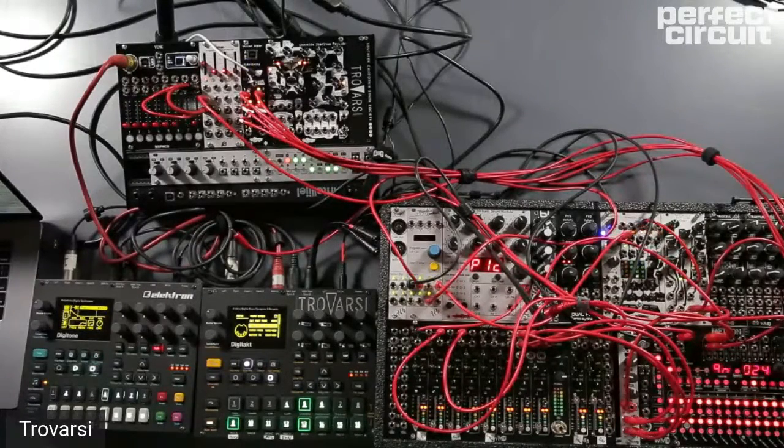Do we have any questions? Then there's one other question as well, which was why you're using DIN instead of 1/8" MIDI for the clocking.